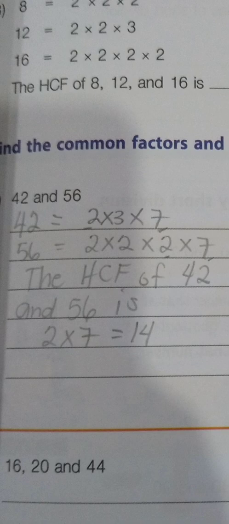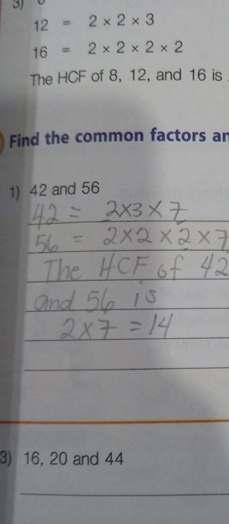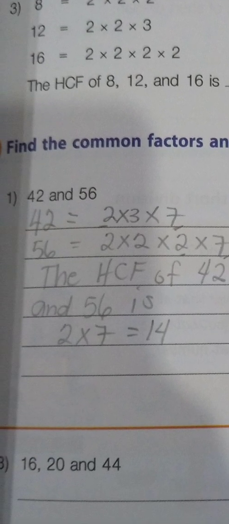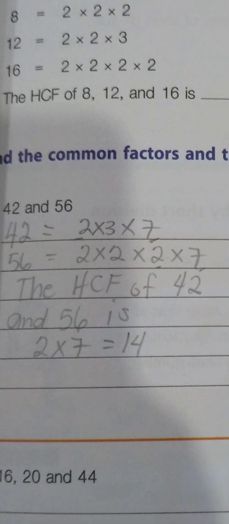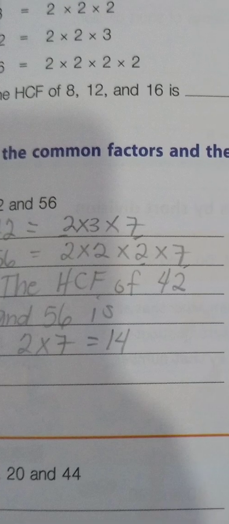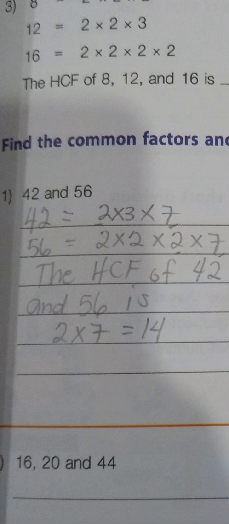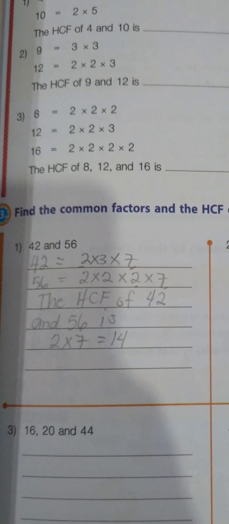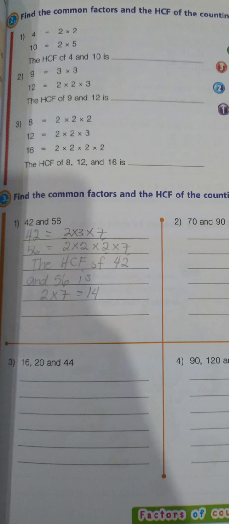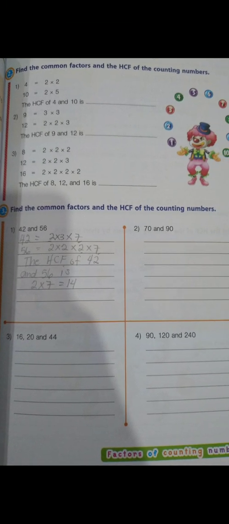And 56 is 2 times 2 times 2 times 7. 2 times 2 is 4, times 2 is 8, 8 times 7 is equal to 56. So the HCF of 42 and 56 is 2 times 7, which is 14, because 56 doesn't have 3.